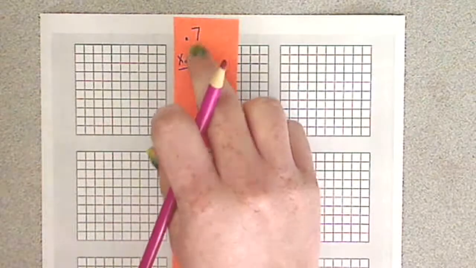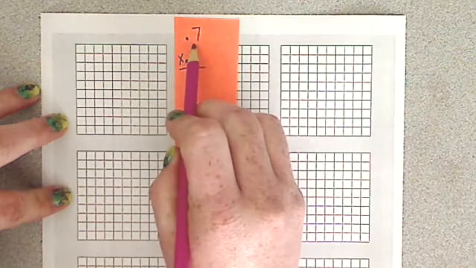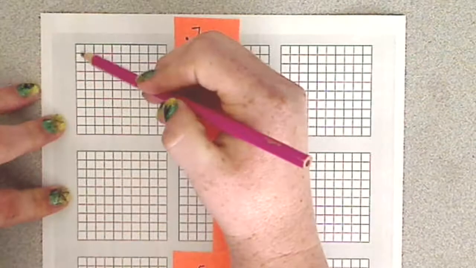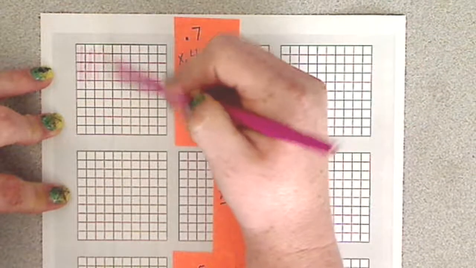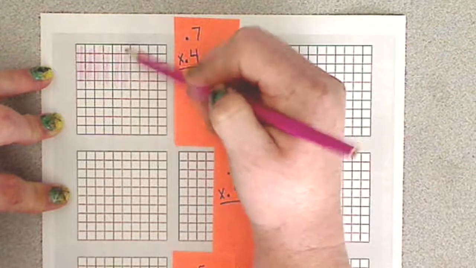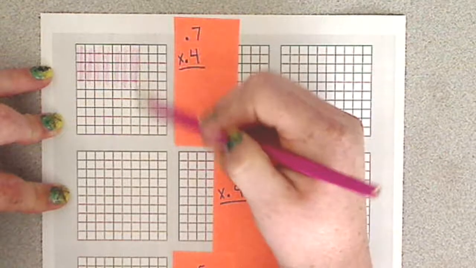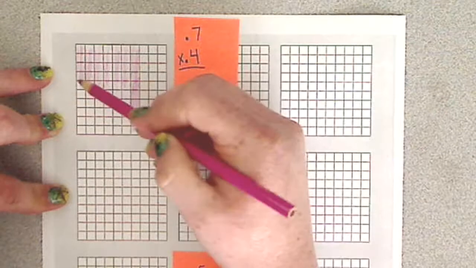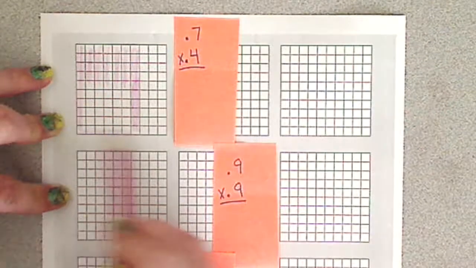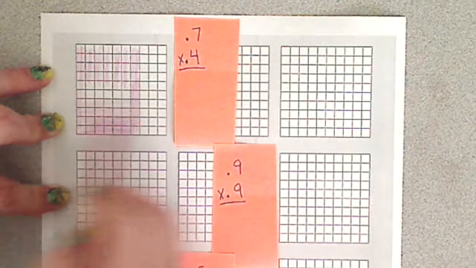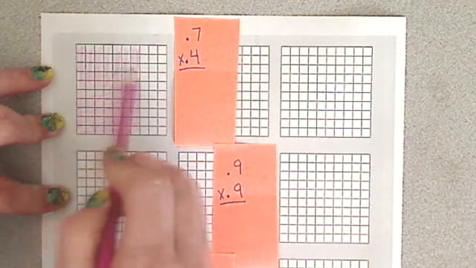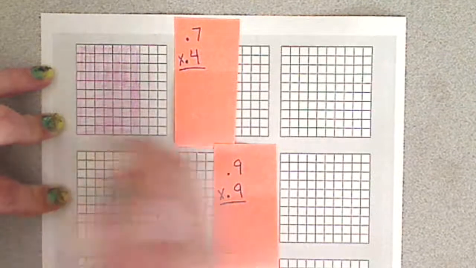I'm going to start by coloring in 7/10 vertically. So I know that I need to color 1, 2, 3, 4, 5, 6, 7/10. So now that I've got those marked out, I'm just going to finish coloring them in. They don't have to be perfect. They don't have to be crazy dark. You just need to color them in enough to know that they are the first number.